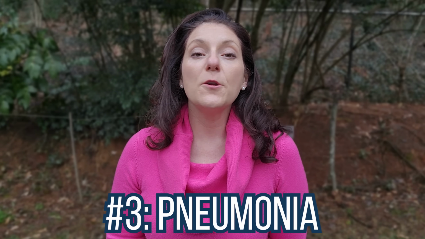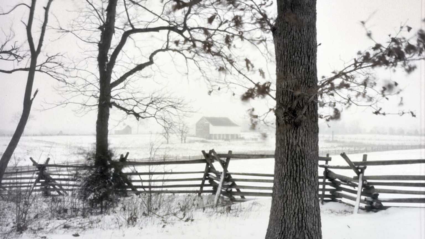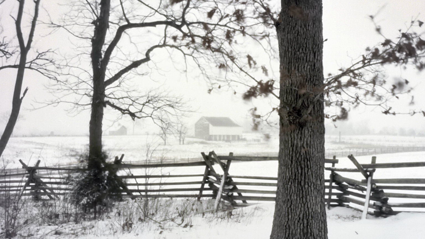The third is pneumonia. Now, pneumonia, of course, we have a decent amount of familiarity with nowadays, but right now around me it is cold and wet and yucky. And being cold and wet and yucky is not fun in the best of times, let alone when you are sleeping outside with no shoes and no tent to cover you, nothing to get out of the elements, which was the experience of a great number of Confederate soldiers.